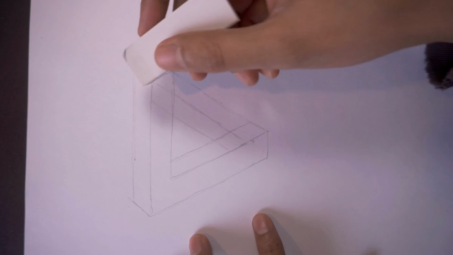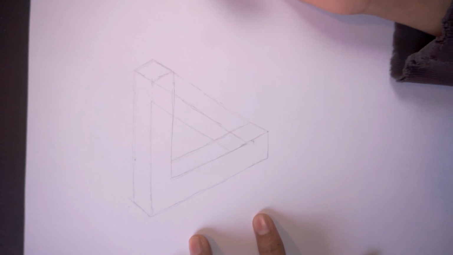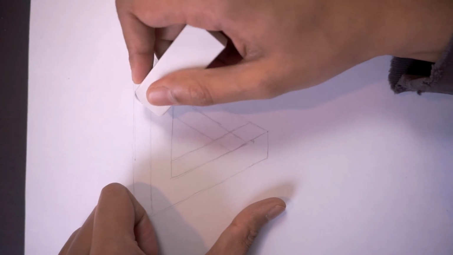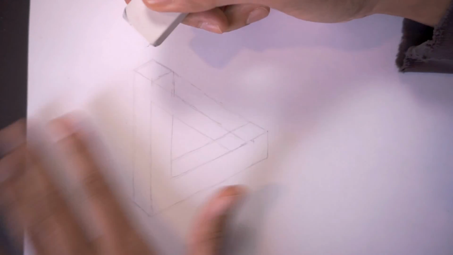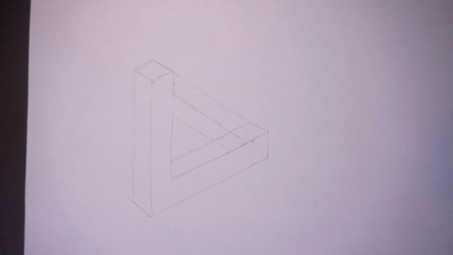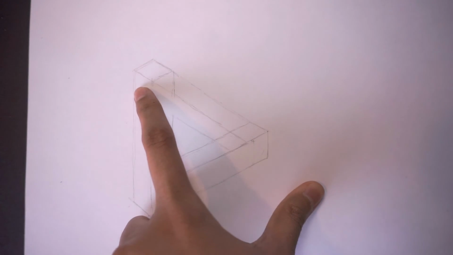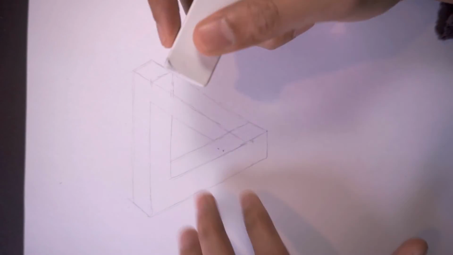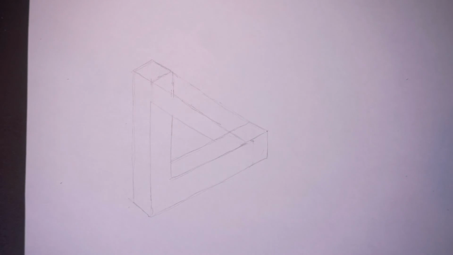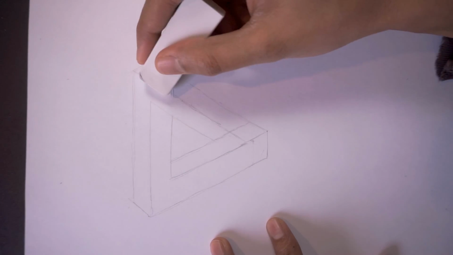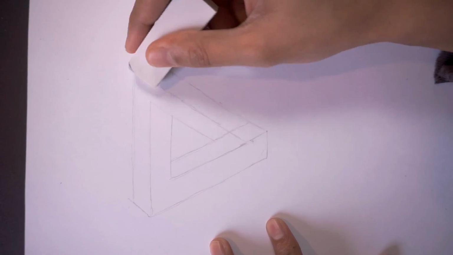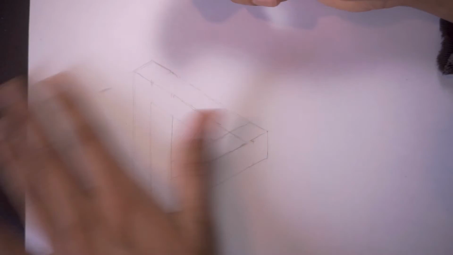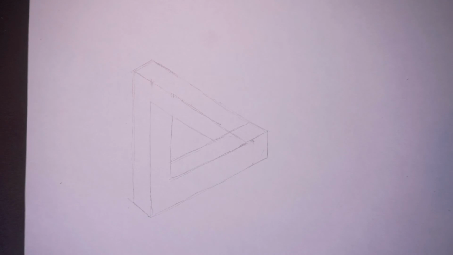So starting off, we're going to erase this line right here, this one, then we're going to erase this part right here. Okay, and now this part is starting to look more like a 3D element. At the same time, we're going to start to reduce this part right here, right? And we're also going to remove this part up top, right? Now we're starting to get somewhere.